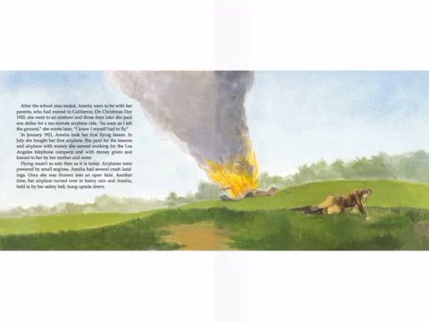Flying wasn't as safe then as it is today. Airplanes were powered by small engines. Amelia had several crash landings. Once she was thrown into an open field. Another time, her airplane turned over in heavy rain and Amelia, held in by her safety belt, hung upside down.